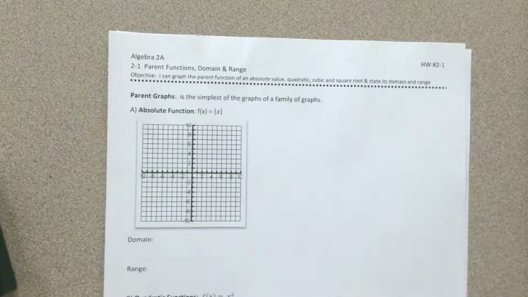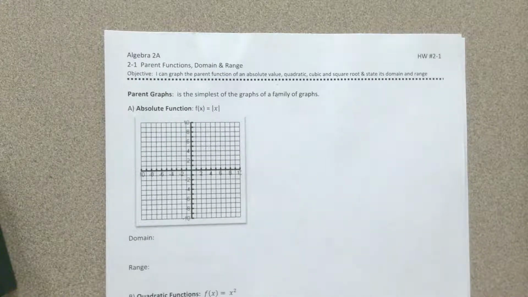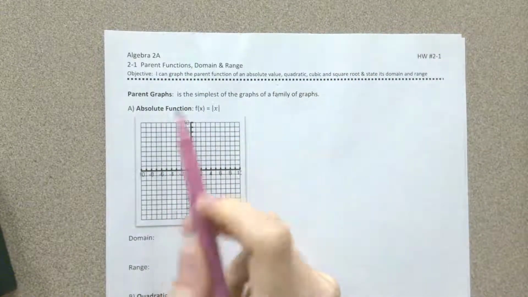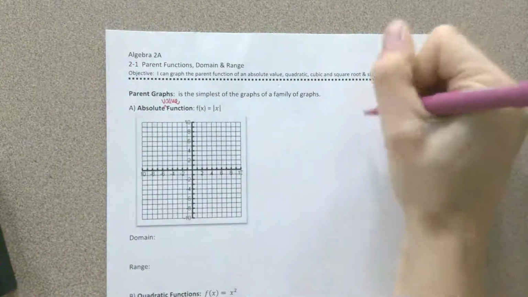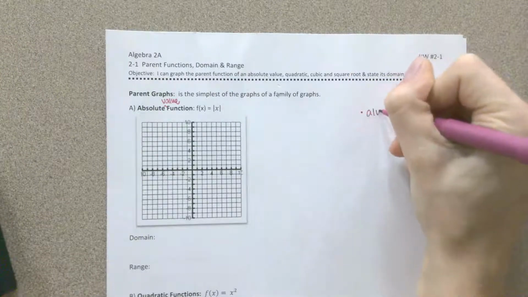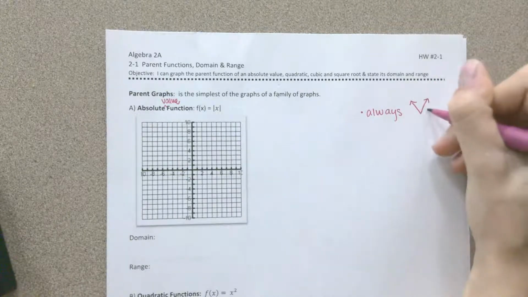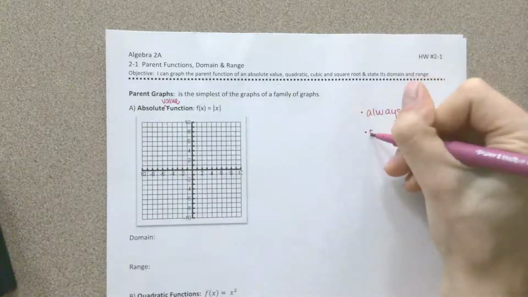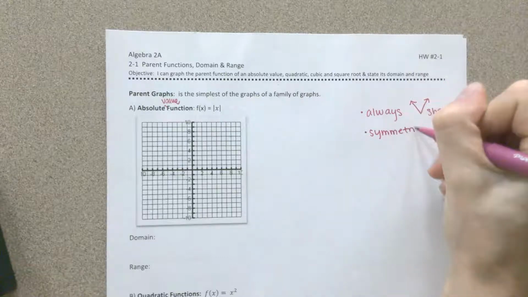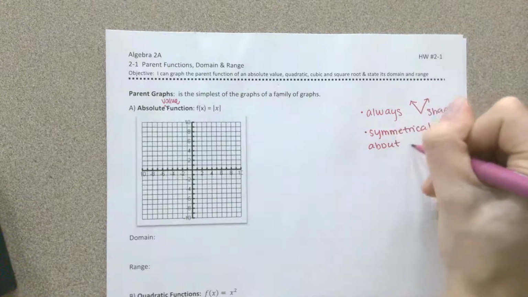Alright, so today we learned about parent functions, the simplest version that these types of functions can be. So starting with absolute value functions, some things about it: it's always V-shaped, so it kind of looks like that. It is symmetrical about the vertex.